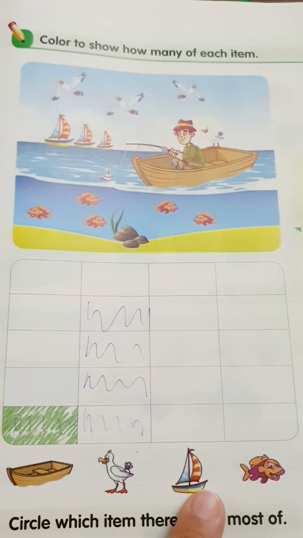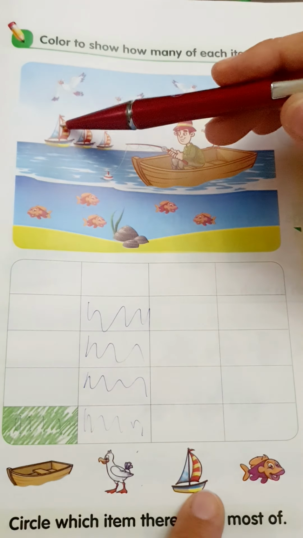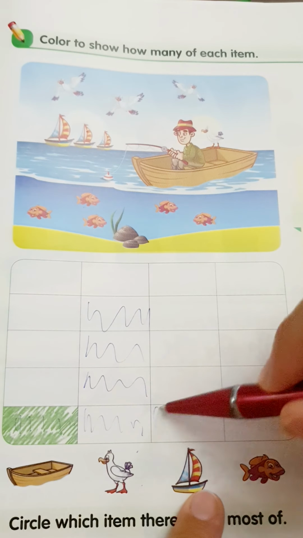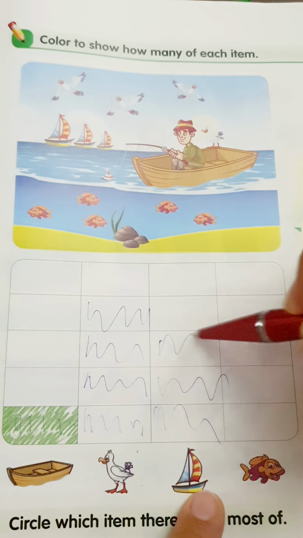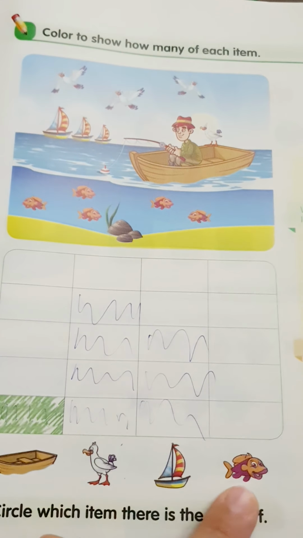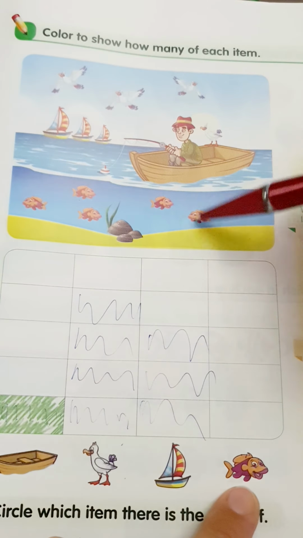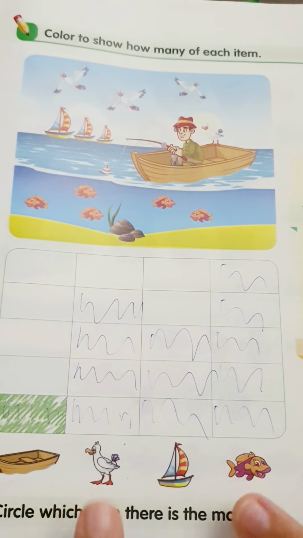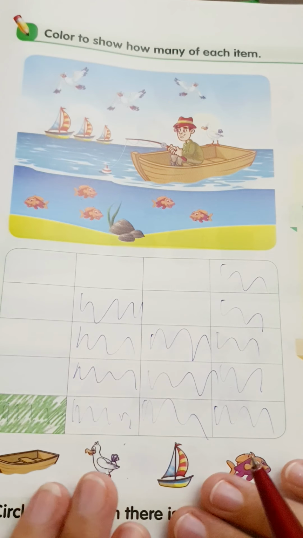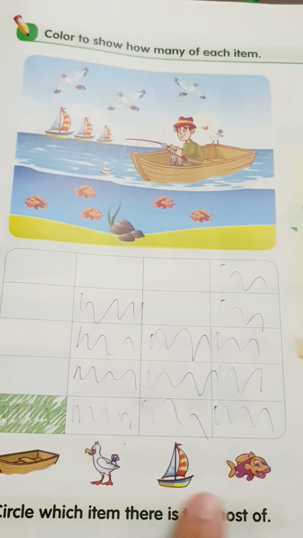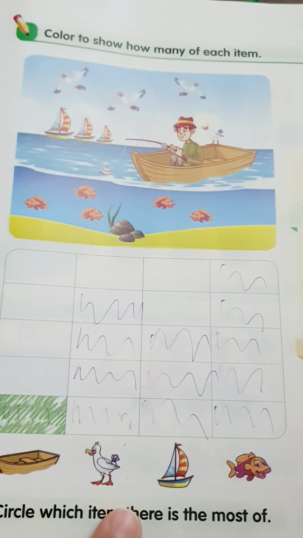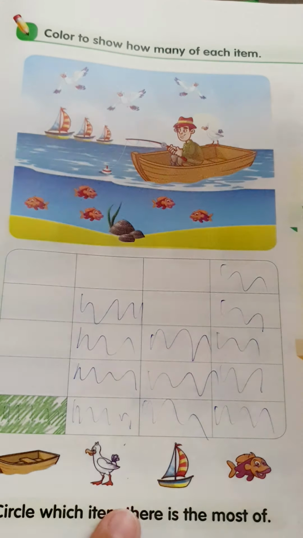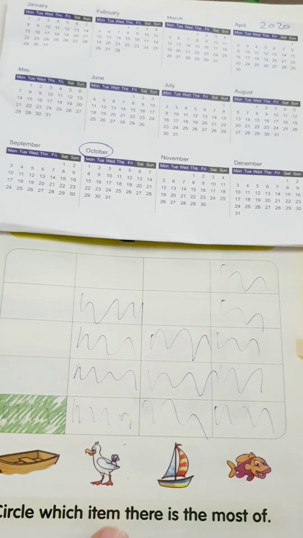How many ships here do we have? 1, 2, 3. So we will color 3. How many fish do we have? 1, 2, 3, 4, 5. So we will color 1, 2, 3, 4, 5. Okay, this is our graph. By this graph, we can know the number of these objects without looking at the picture. Now we will hide this picture and we will look at the graph.